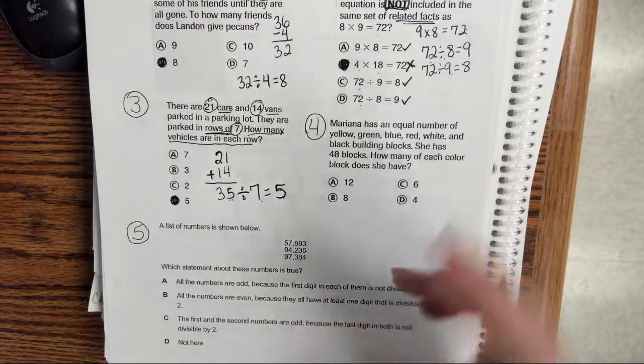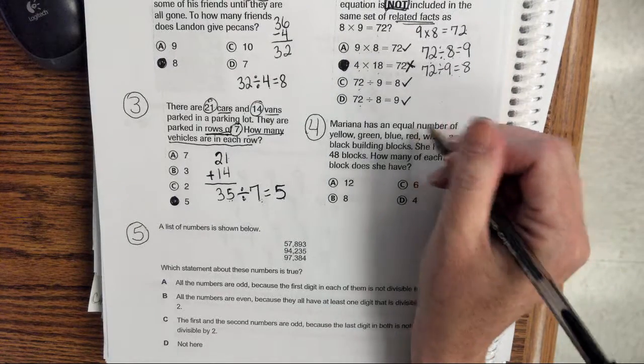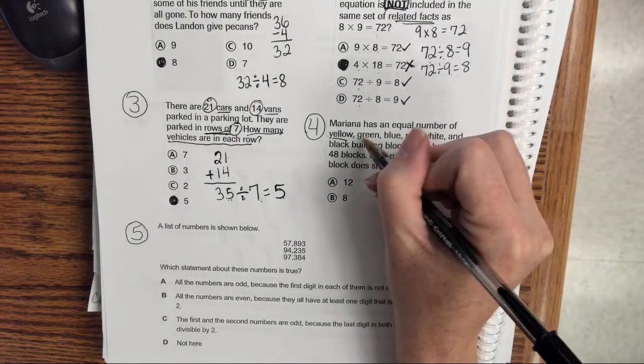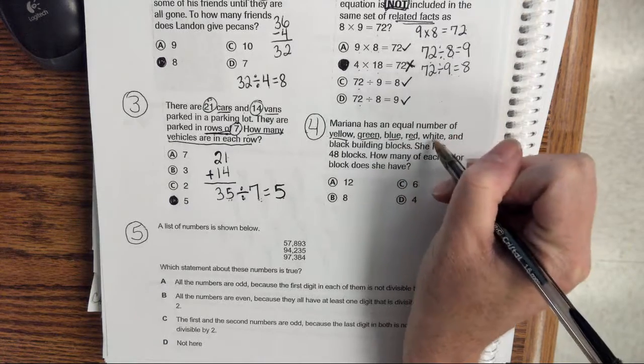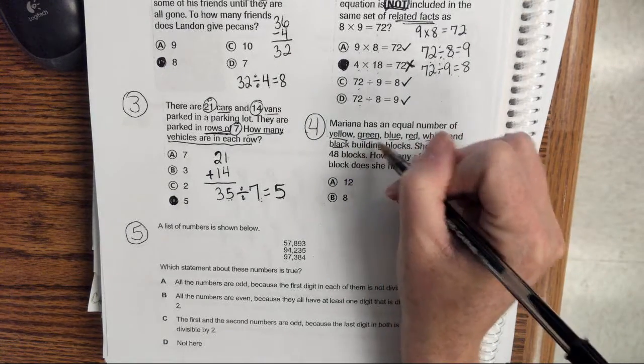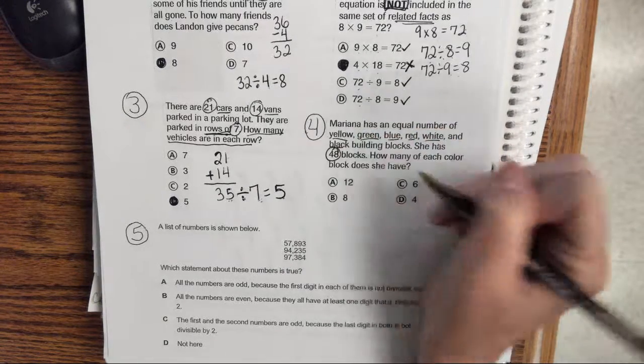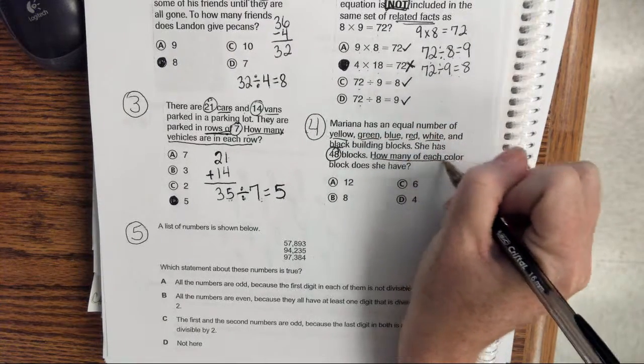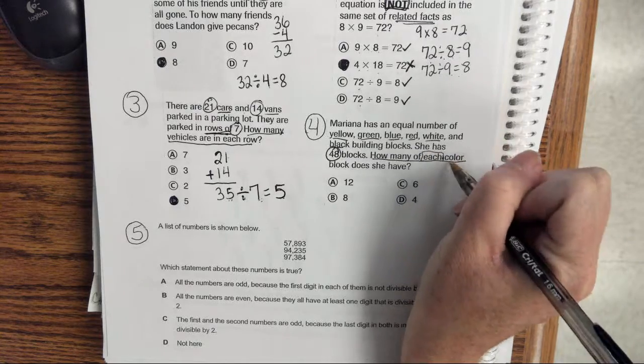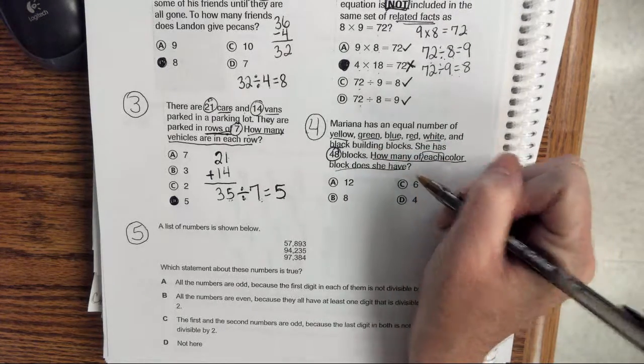Question 4. Mariana has an equal number of yellow, green, blue, red, white, and black building blocks. She has 48 blocks total. How many of each color block does she have?